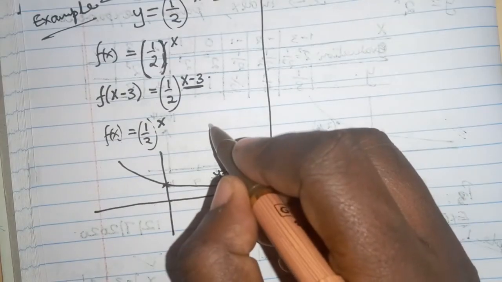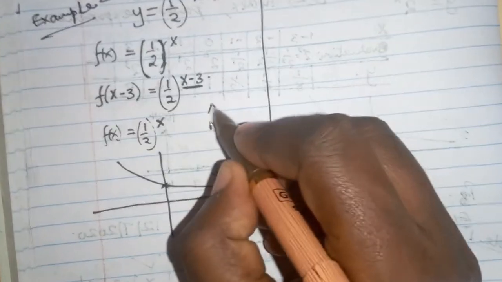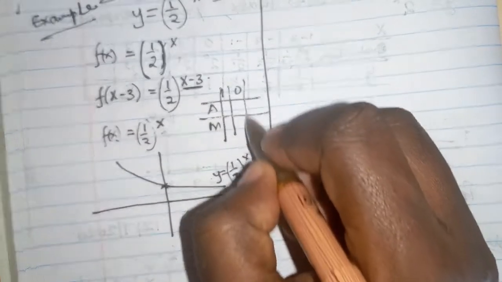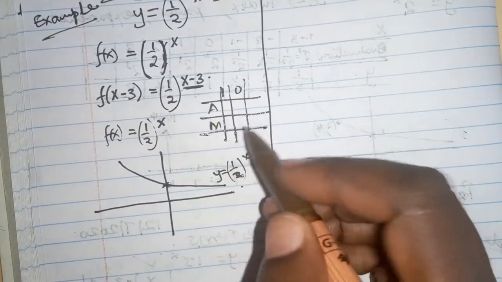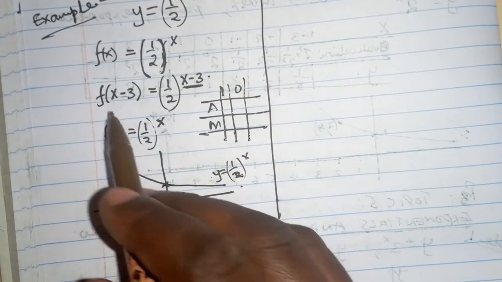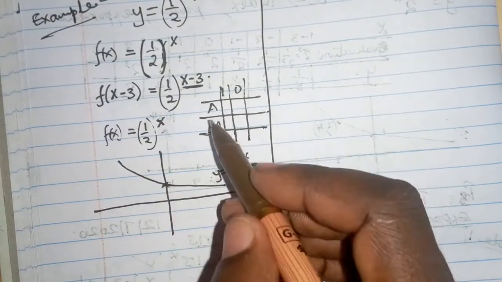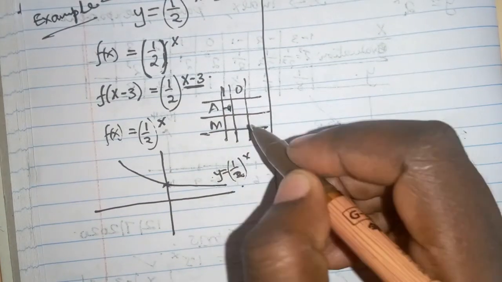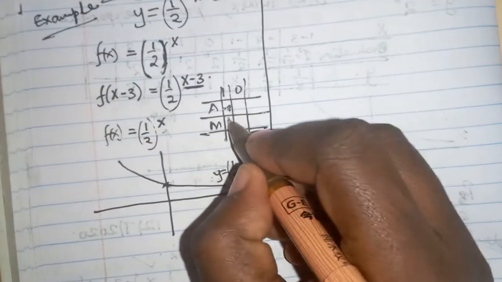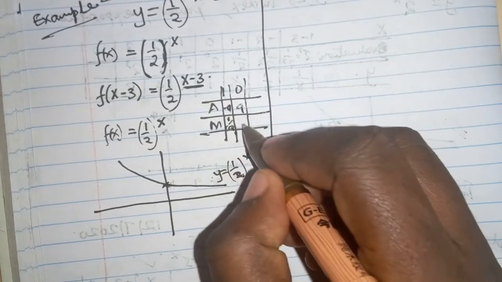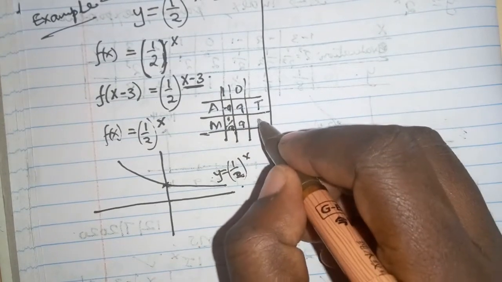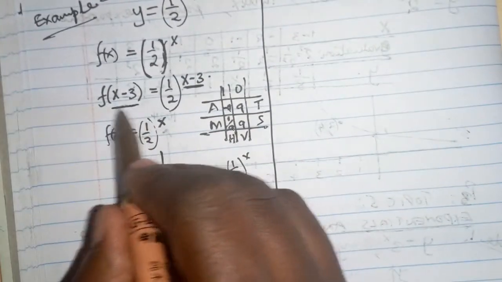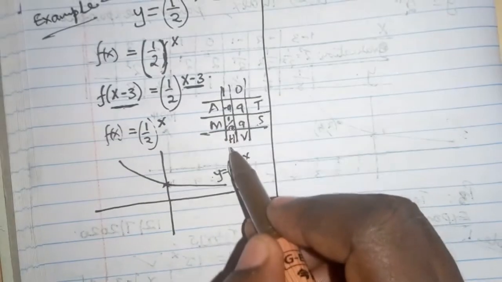Now, we need to go back to our understanding of the transformations, because we can already see that when we're talking about f(x minus 3), this is already addition inside.